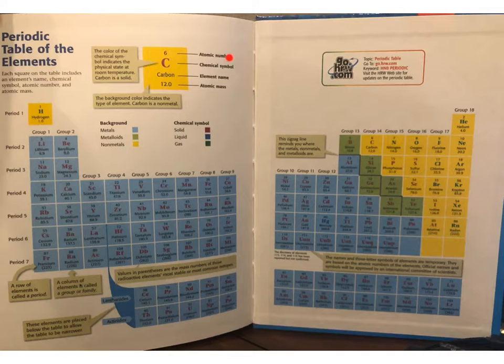You have the atomic number. That is how many protons are in the nucleus and generally how many electrons are in its shells. Usually those match. And then you have the atomic mass of the item. Almost always double or pretty close to it from the atomic number.